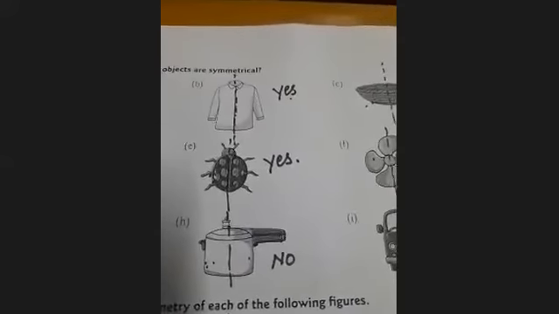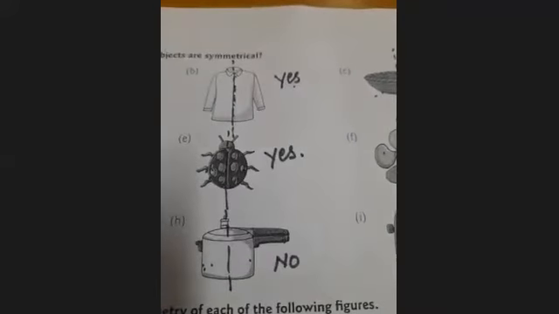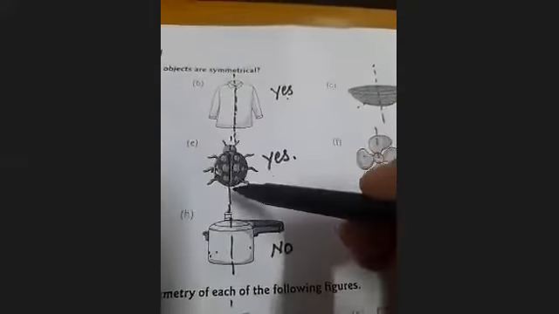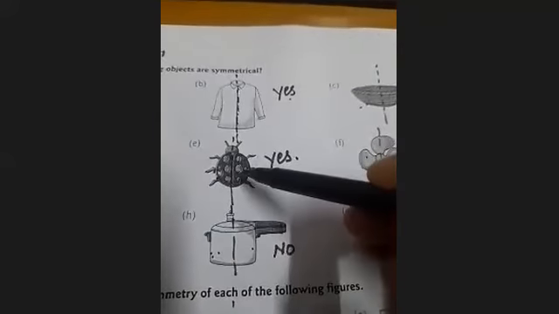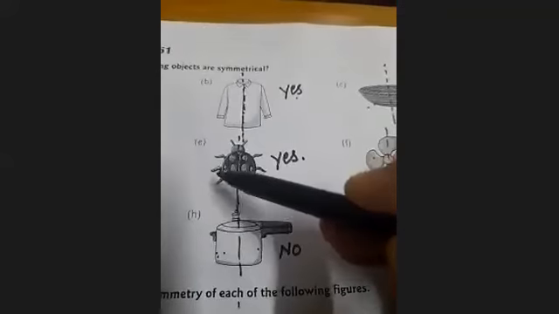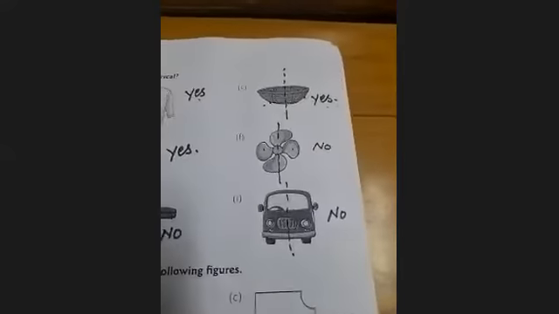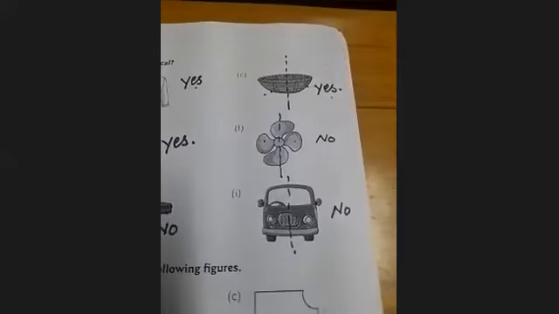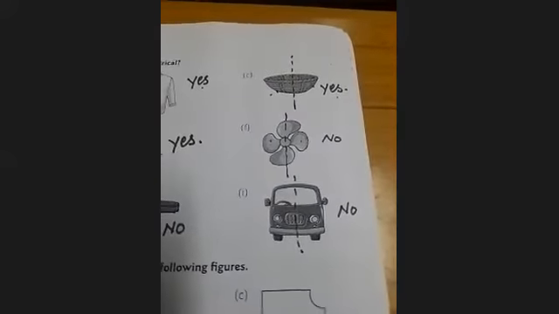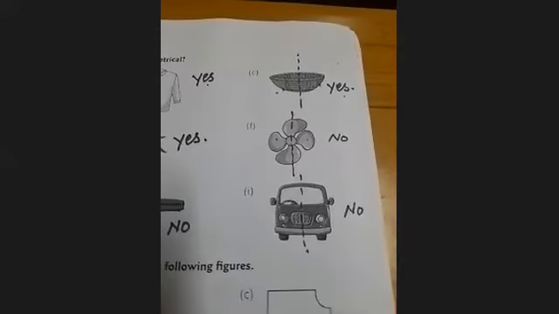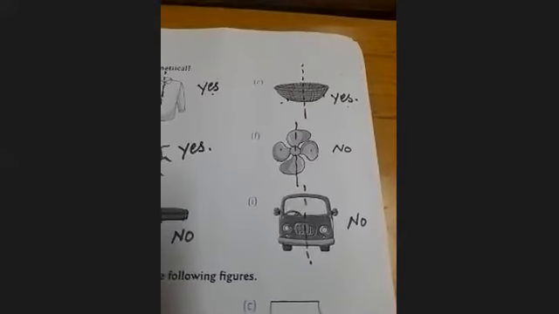Next is part E. Now draw at the center a dotted line. This is the first part and second part, and both parts are equal in shape and size. So it means this picture is a symmetrical picture. Next is part F. By drawing a horizontal line and vertical line, you can see this picture is not symmetrical. So right here, no.